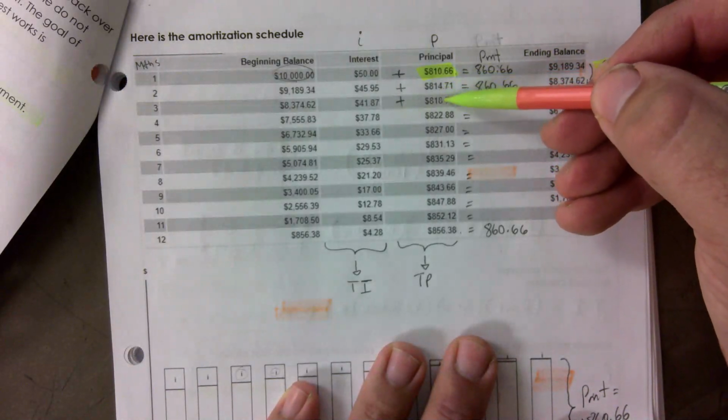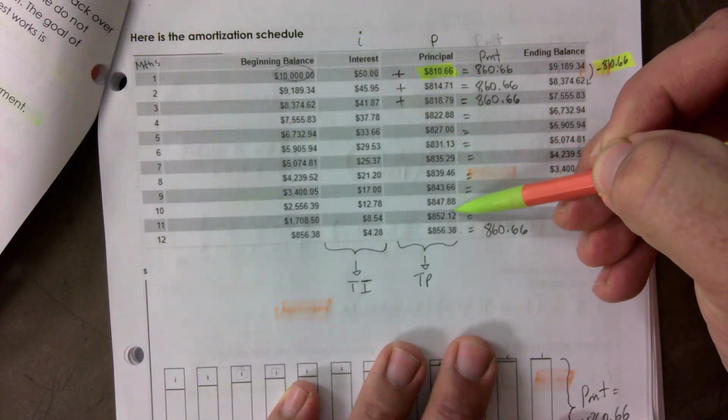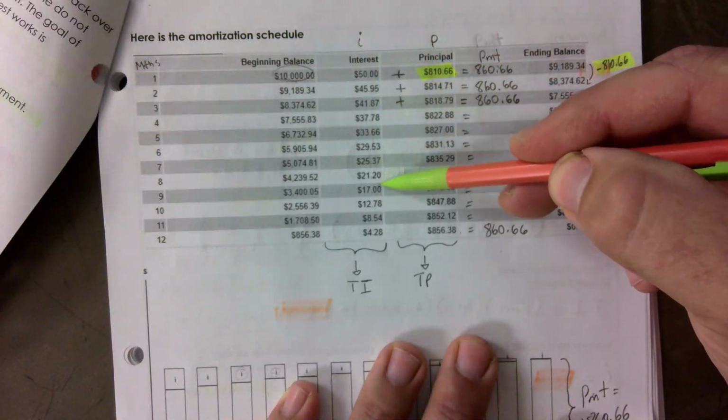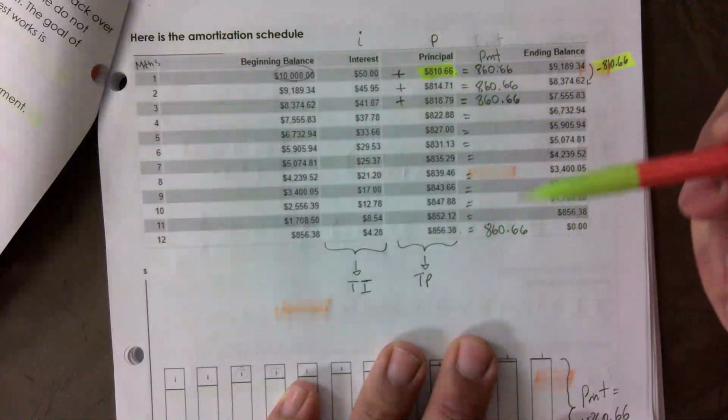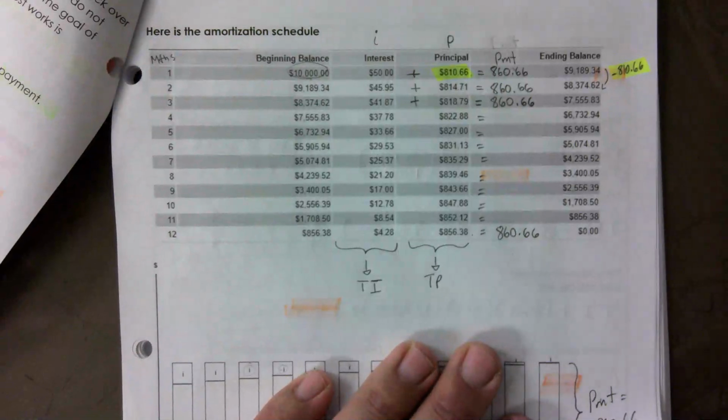What happens to the principal as time goes by? Does it go up or down? It goes up, right? What happens to the interest as time goes by? It goes down. You should see that pattern. If you don't, go back to the drawing board. You probably made a mistake. You drew the wrong number, okay? Let's go to 37 and do this thing.